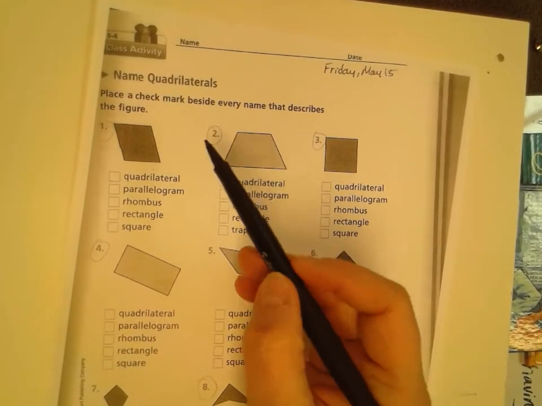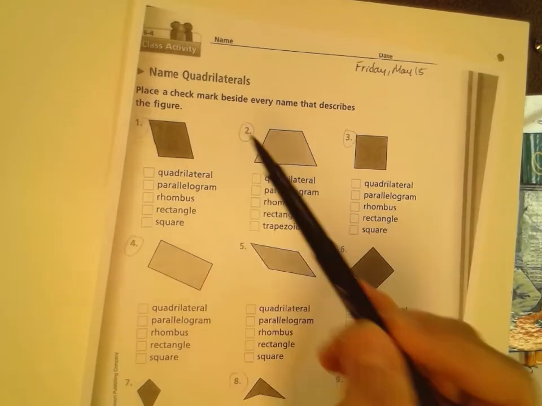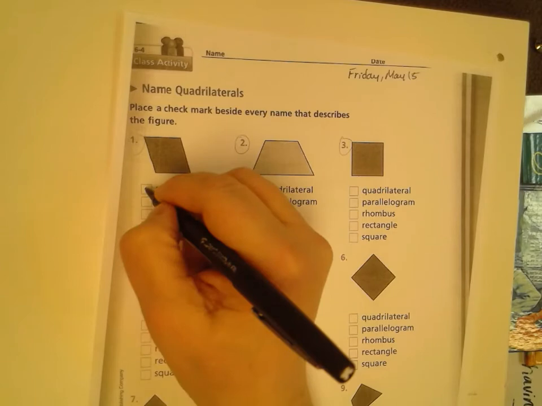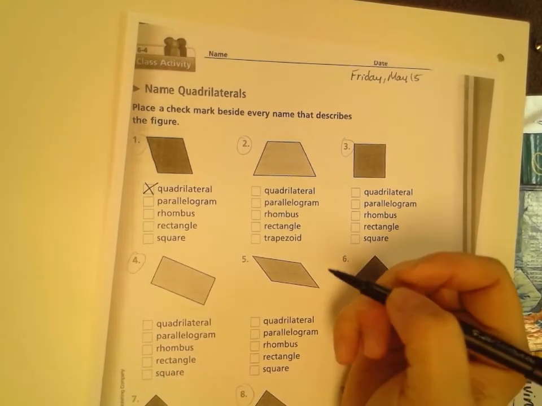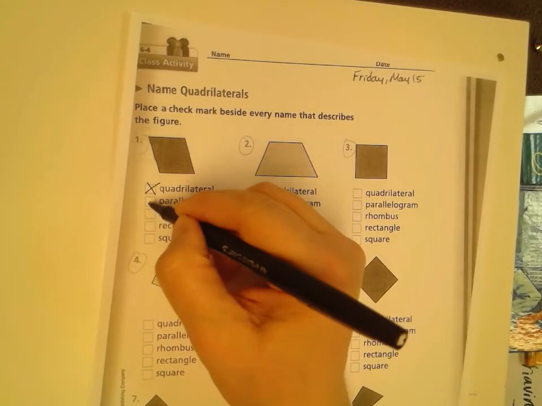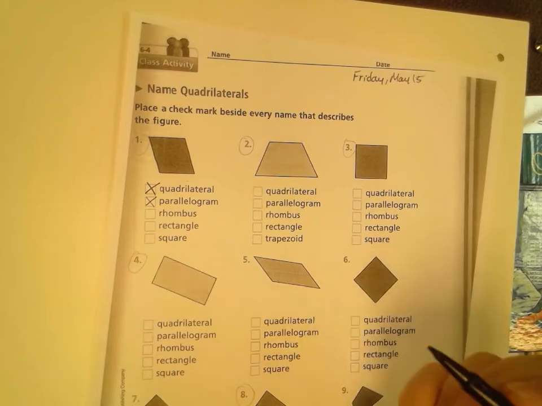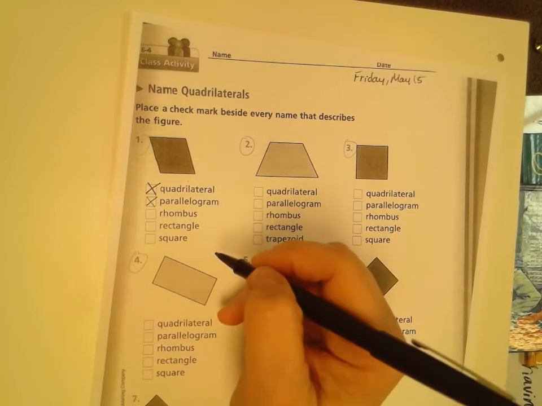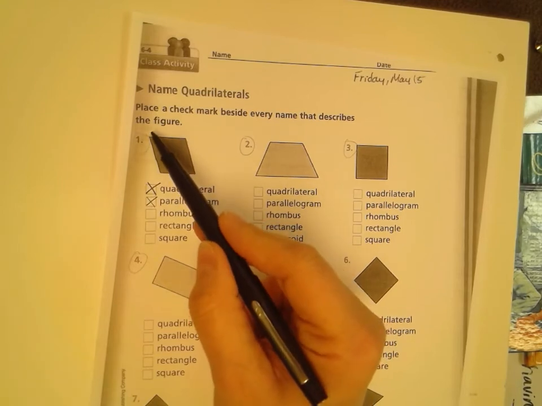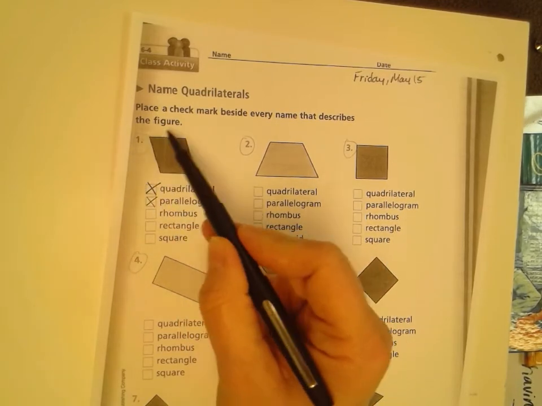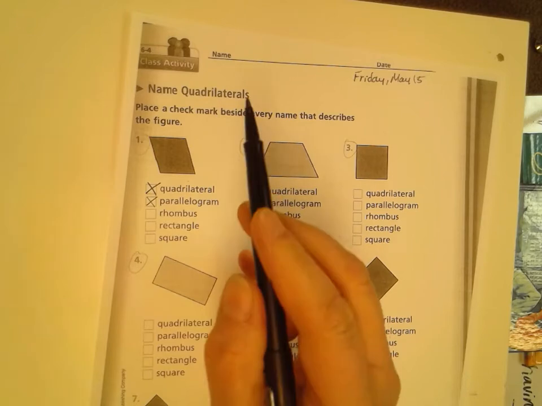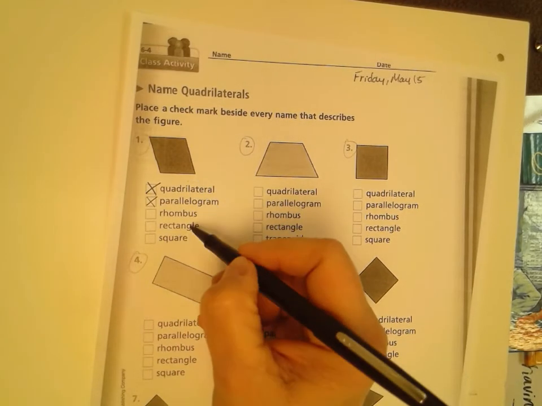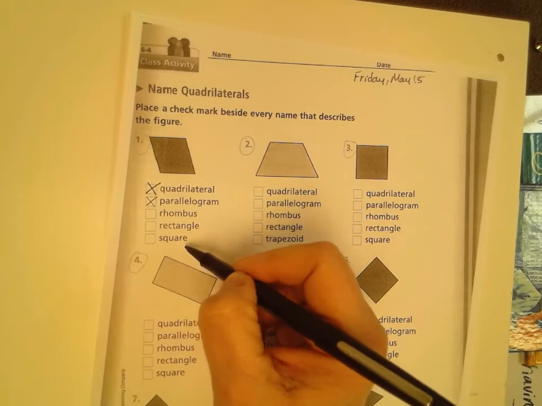So for this figure here, it says, is it a quadrilateral? How many sides does a quadrilateral have? 4. There we go. Is it a parallelogram? Opposite sides parallel. Yes. Is it a rhombus, a parallelogram with 4 equal sides? Oh, nope, that is not. Is it a rectangle? Well, it has 4 sides. Those sides match. They are parallel. Oh, but it has to have 4 right angles, so it's not a rectangle. So if it's not a rectangle, can it be a square? No, it can't. So there's those two.